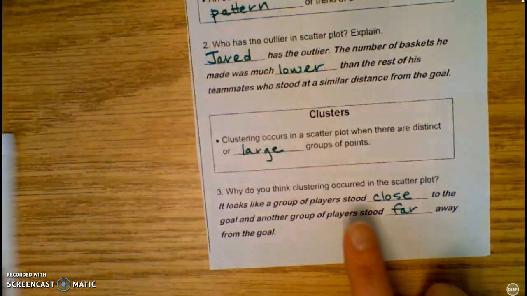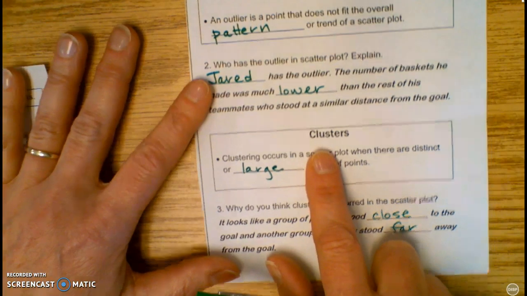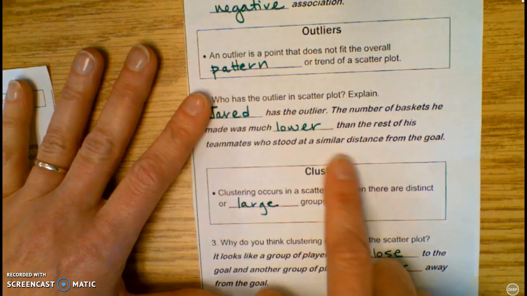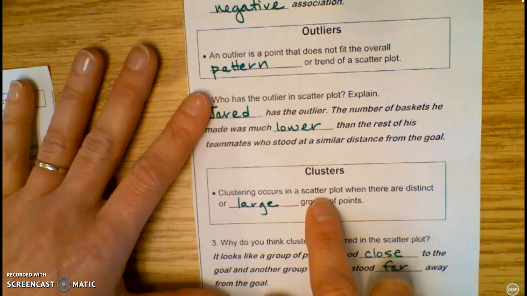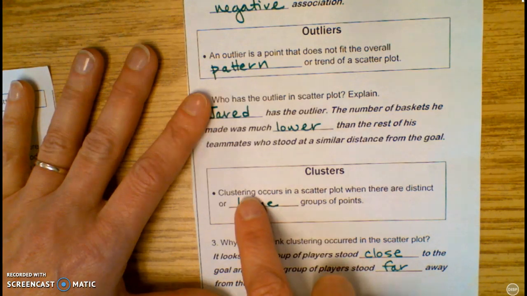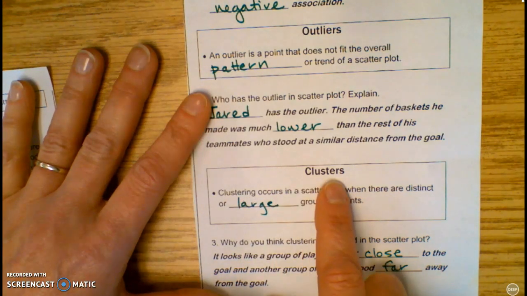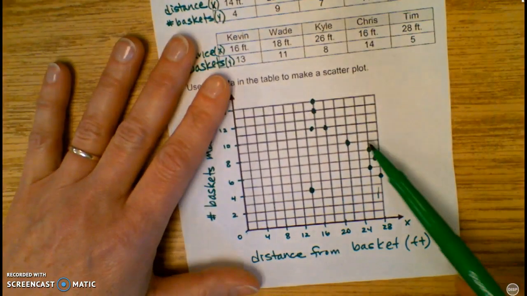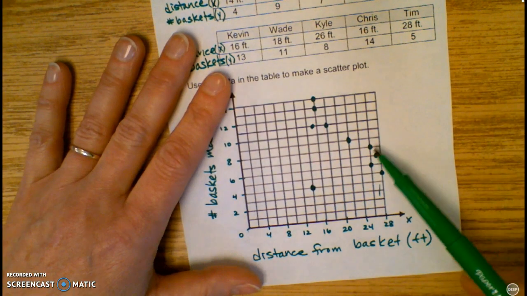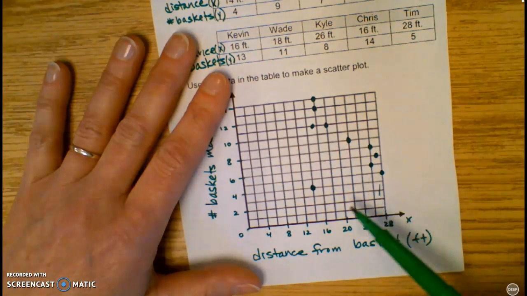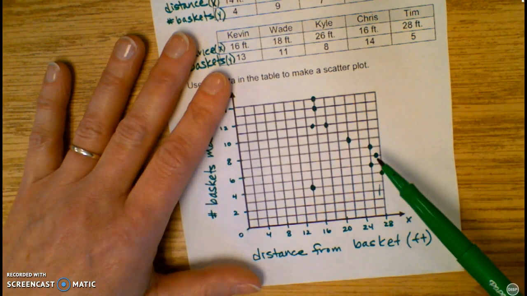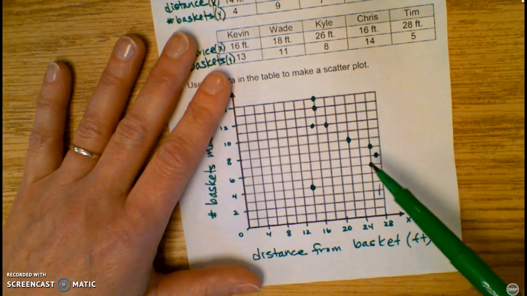So the other thing that we need to know about when we're working with scatterplots is, do you recognize when a whole bunch of points form a large group? If that is the case, we have clustering that occurs. Okay, we kind of have some clustering going on with ours. If you look closely, this area right here, we had a whole bunch of people that were standing the same distance away, and that all came within a basket or two of each other.